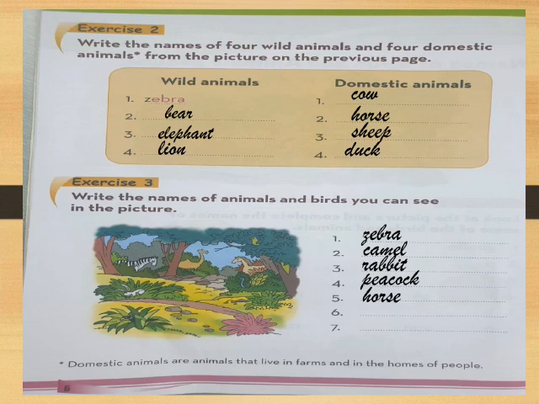Behind the peacock, we can see a horse. Write H-O-R-S-E, horse. Look at the parrot sitting on a tree. Quickly write down sixth as parrot. P-A-R-R-O-T, parrot. Now search for the last one. Here we can see a crow hiding in a bush. Complete it by writing the last one as C-R-O-W, crow. Yes, children, very good. We have now completed this exercise.